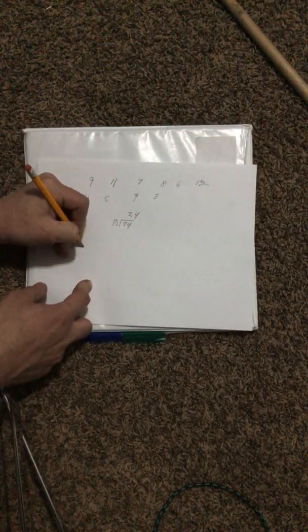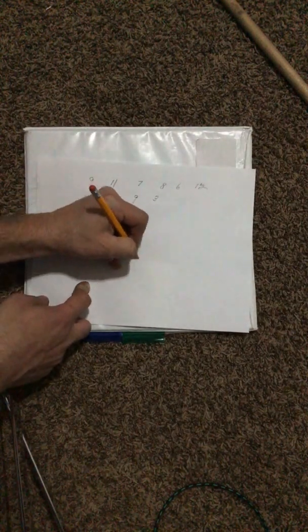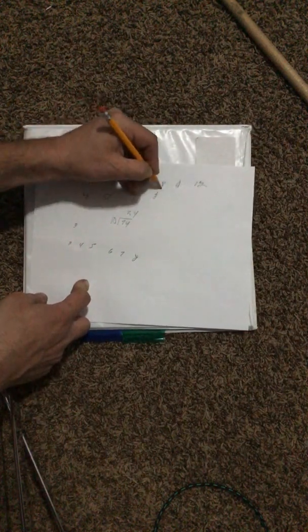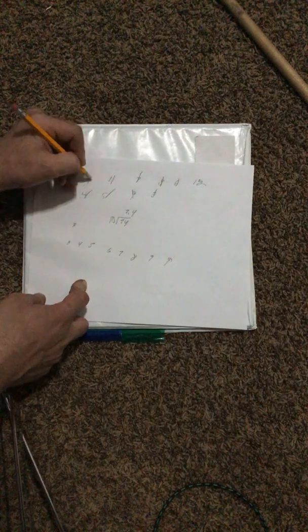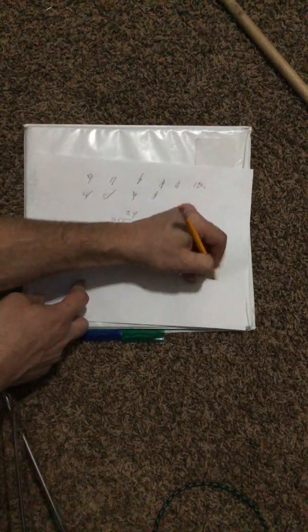Next one is median. For median, I'm going to put the numbers in order from smallest to greatest. So I have 3, 4, 5, 6, 7, 8, 2 9s, an 11, and a 12.